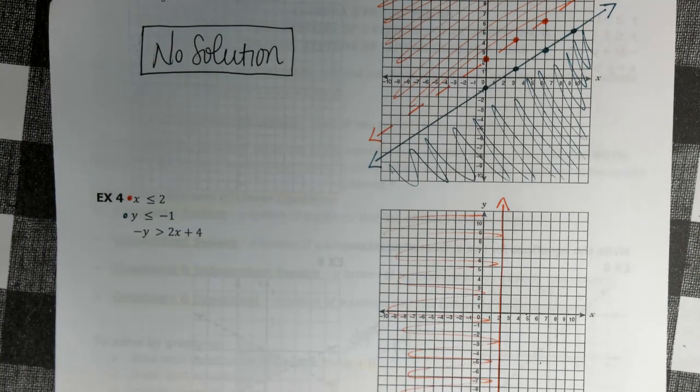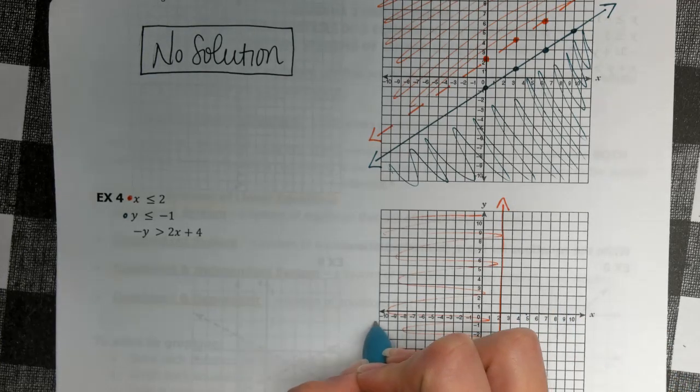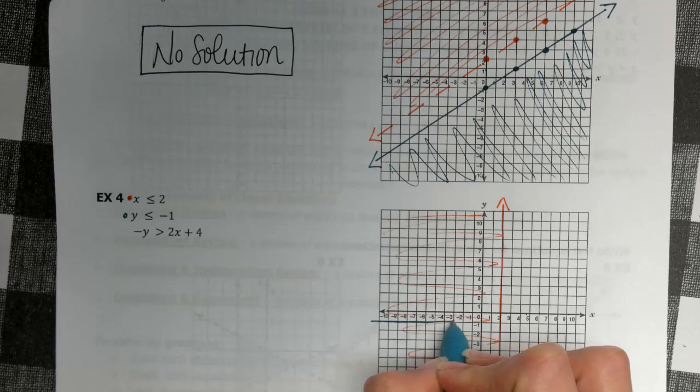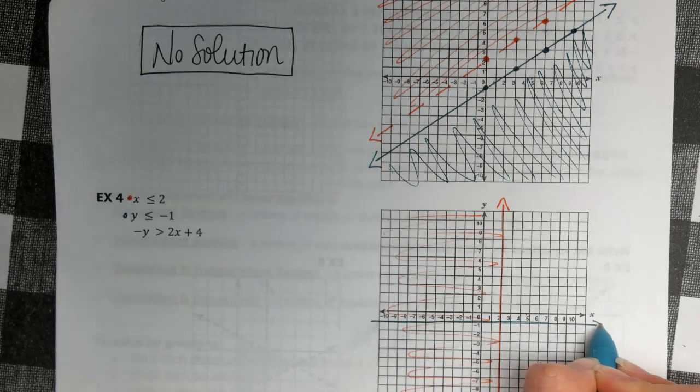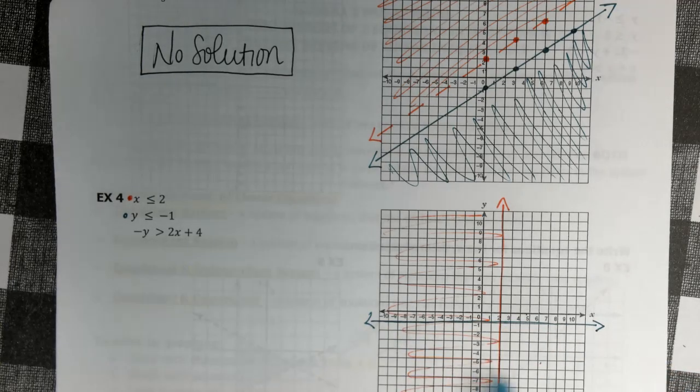Then a horizontal line at -1, that's also solid. Shaded where? Alright.